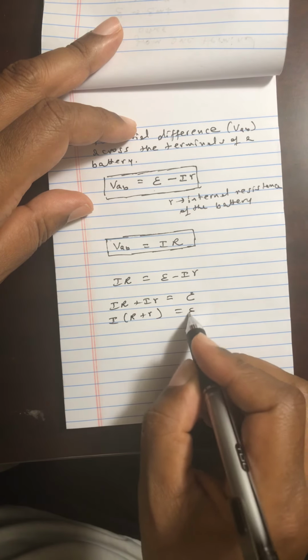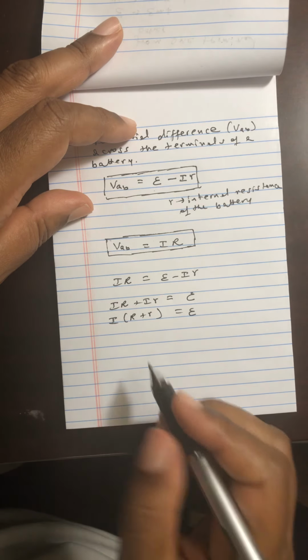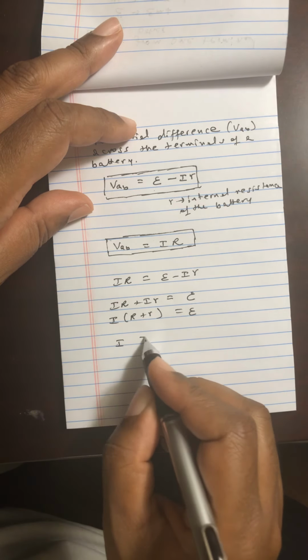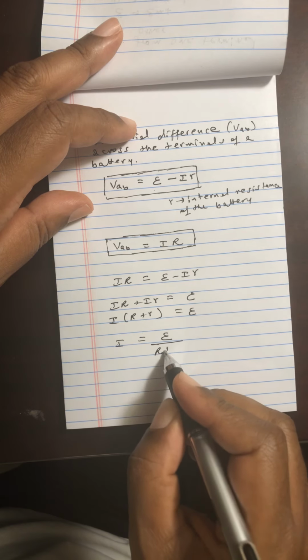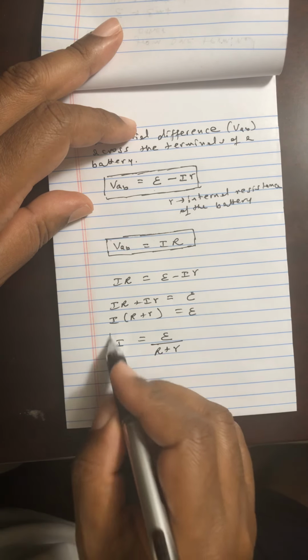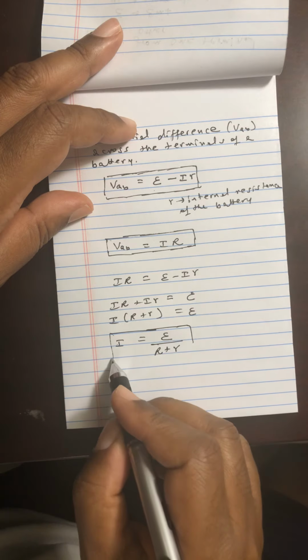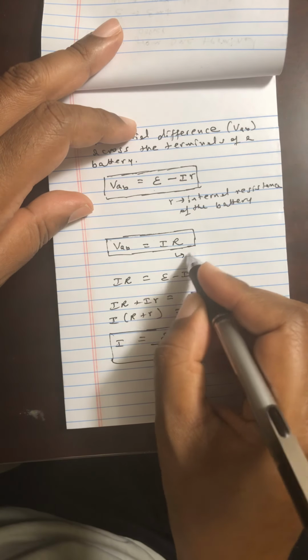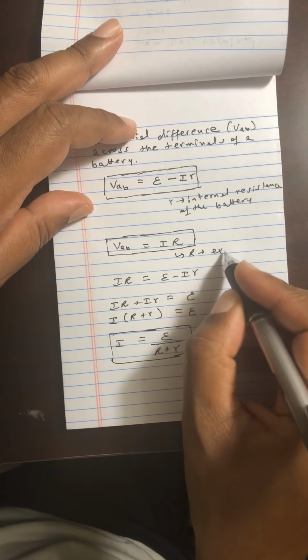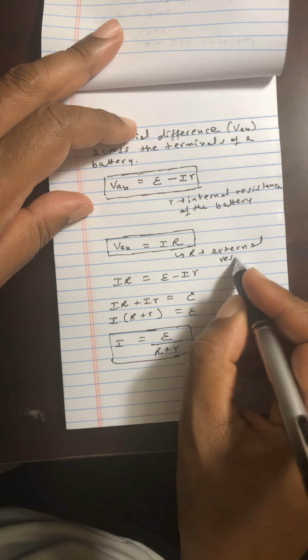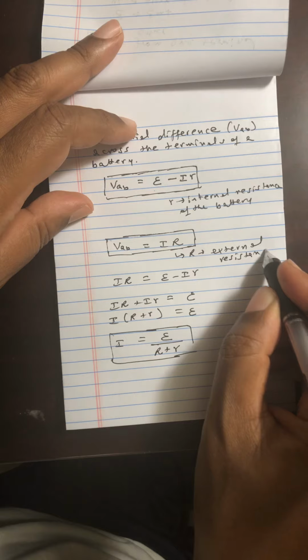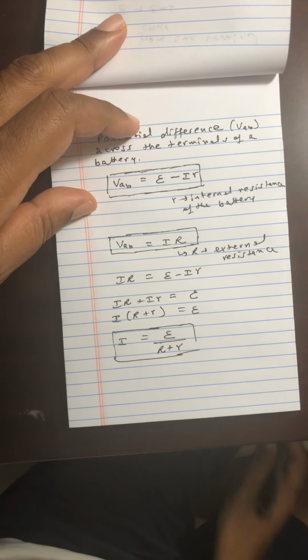All right, so the current equals the EMF E divided by the sum of the external resistance and the internal resistance. Okay, so R over here is the external resistance, and this would be the current in the circuit.